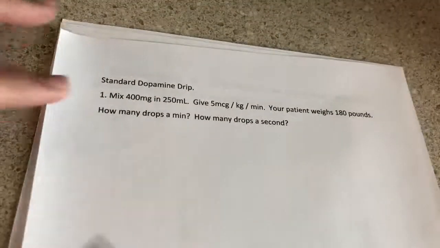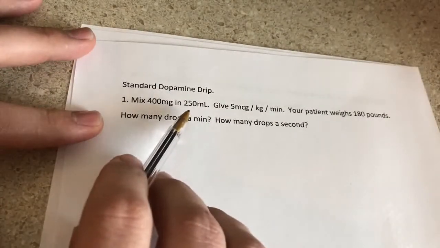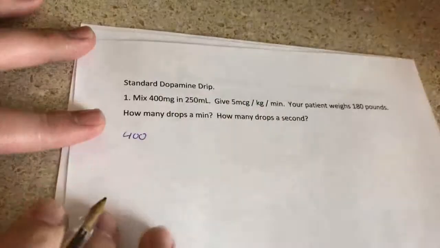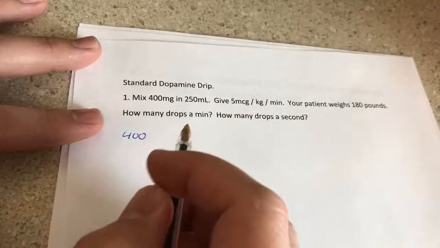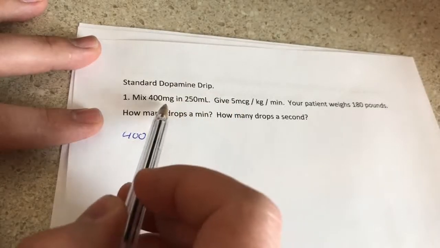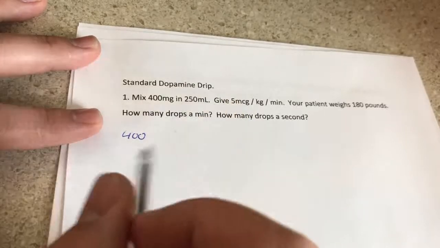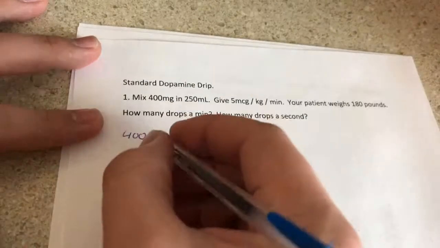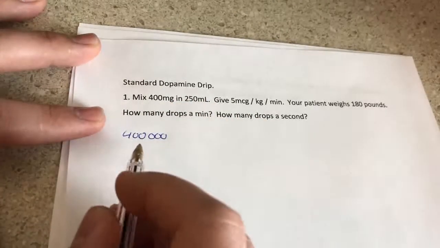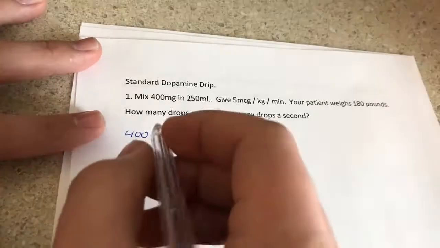Okay, so start off with the mix. We have 400 milligrams and 250 ml. So write down 400 milligrams, and we have to get it into micrograms. We have 400 milligrams of dopamine, but our dose is in micrograms. The way to do that is just to add 3 zeros: 1, 2, 3. So we have 400,000 micrograms of dopamine.